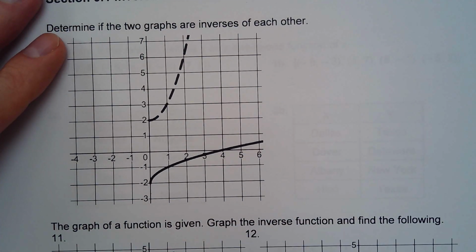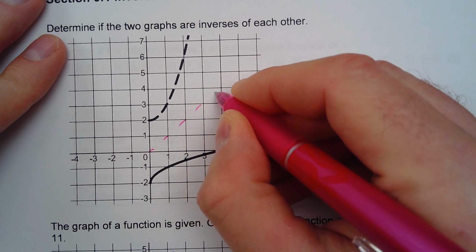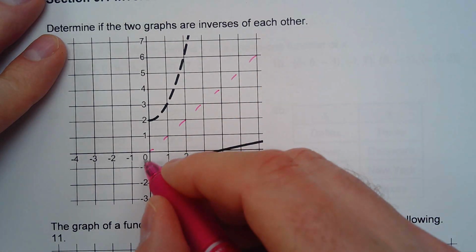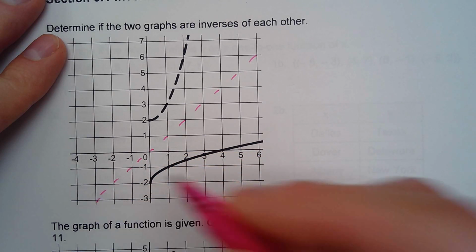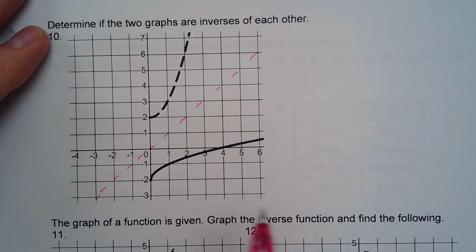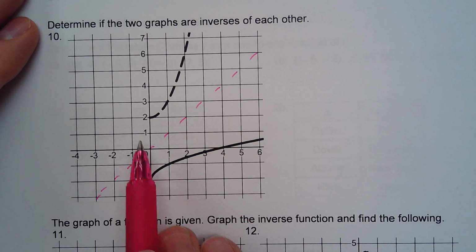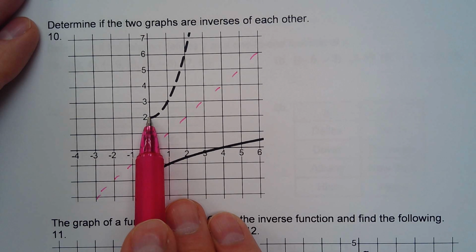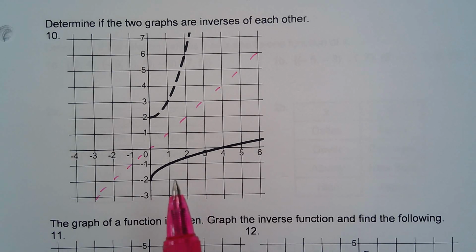Let's try this next one. Again, I'm going to draw on that y equals x line. And this one doesn't seem to be working. I can kind of tell if I take a point here, (0, 2), if I switch it, I should get (2, 0), and that's not on the function down here.